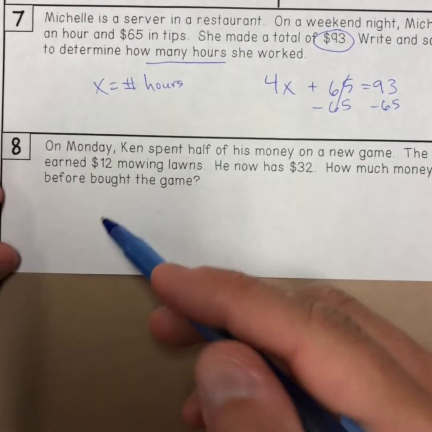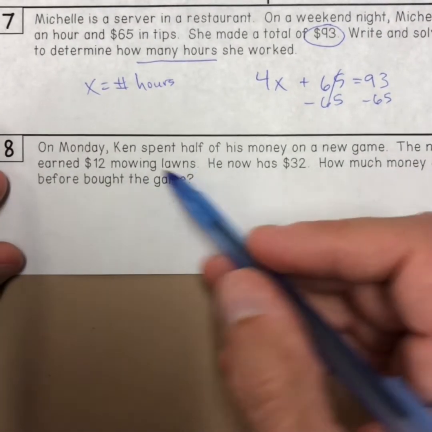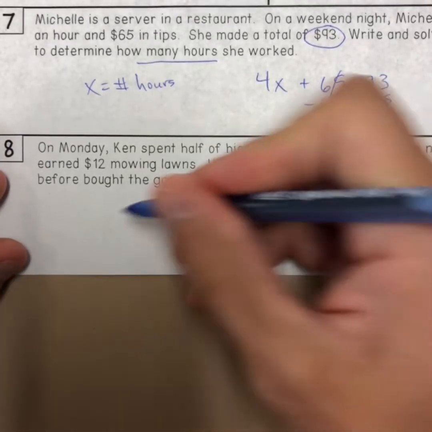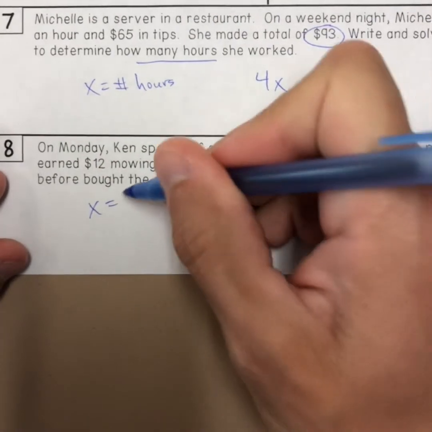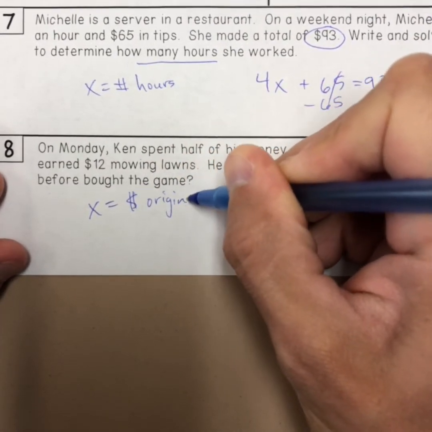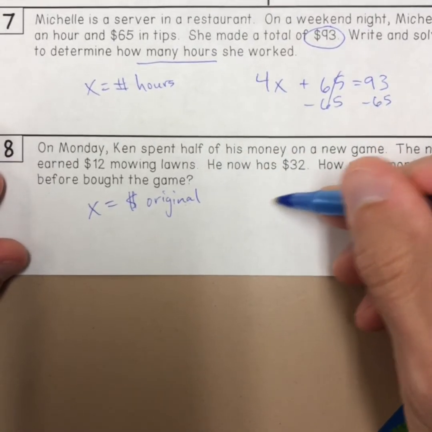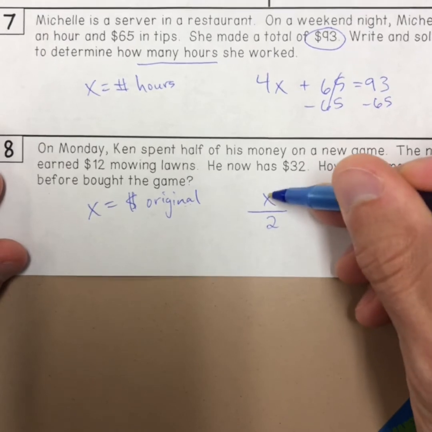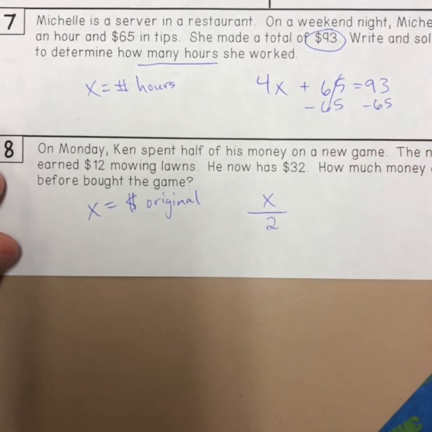The last one here, I'll get you started with an equation. Ken spent half the money on a new game. So on Monday, he had an original amount, which is what we'll call X here. Okay, so it's the original amount of money. And then he spent half of it. So in other words, to represent that, we could divide it by 2. His original money was divided by 2 or multiplied by 1/2.